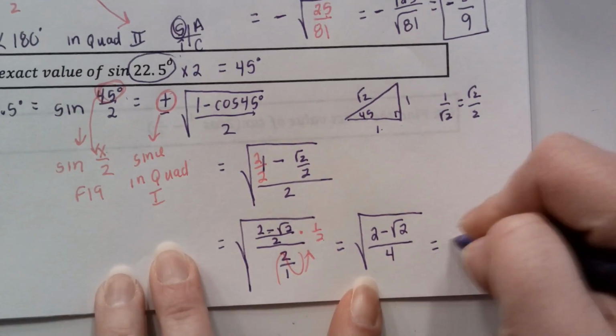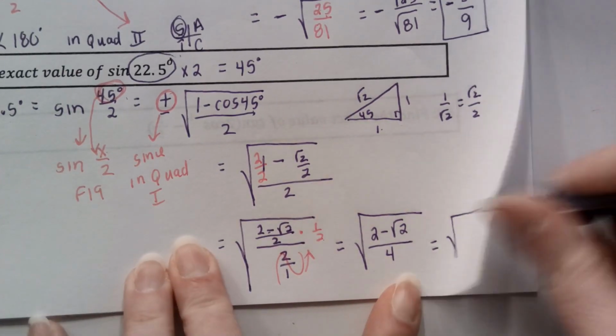Kind of running out of room, sorry guys. Oops, erasable pens, this is why I like them.